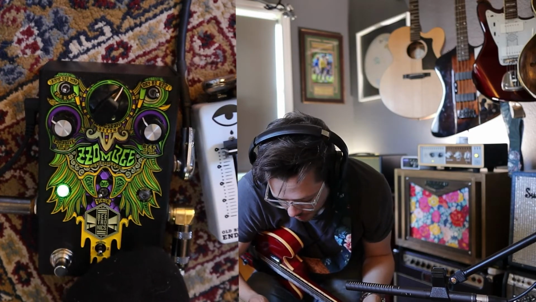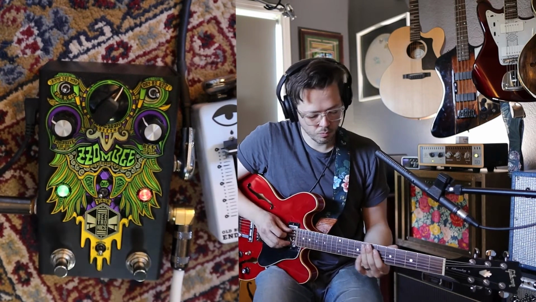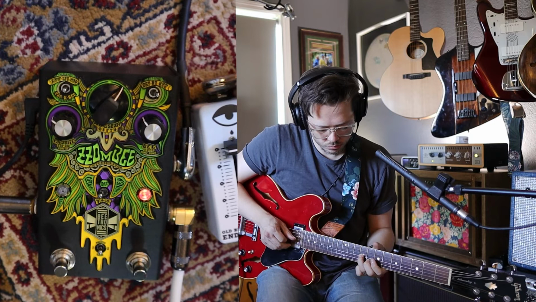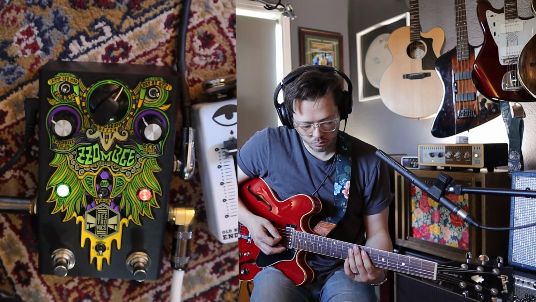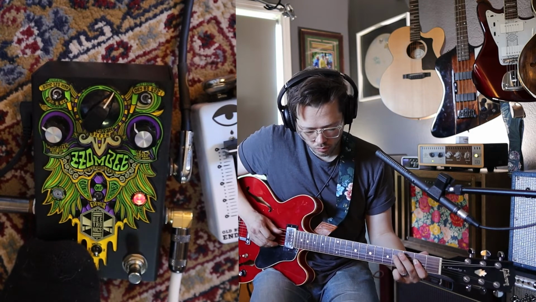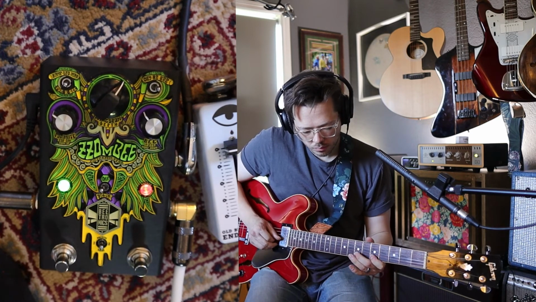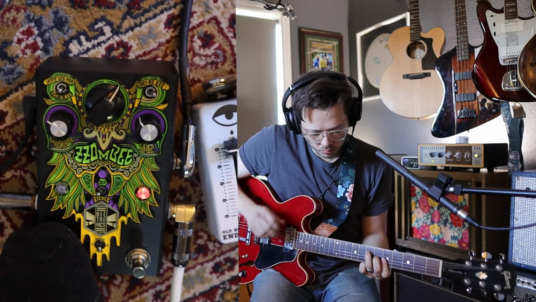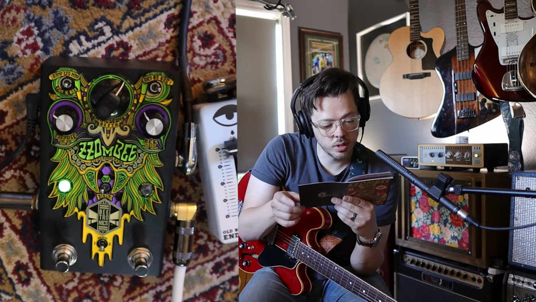This is called CB Monster. Hold the ramp rate to stop the CB Monster from howling. All right, let's see what happens. Another cool one. All right, this is called Honey Swells. All right, so Honey Swells.